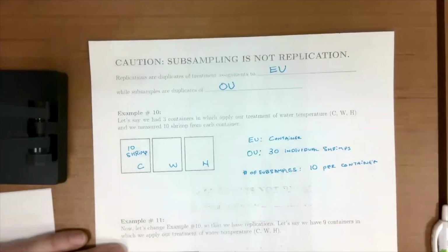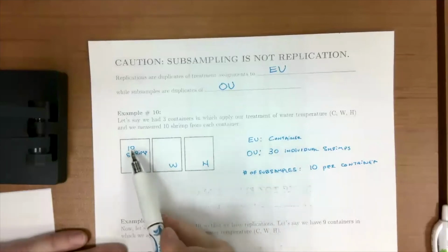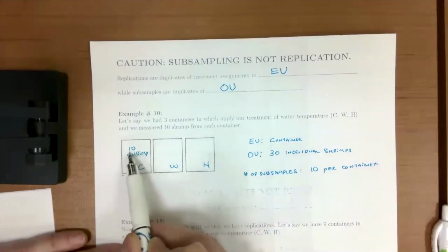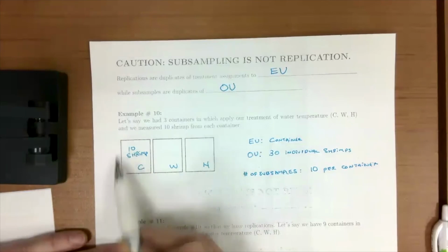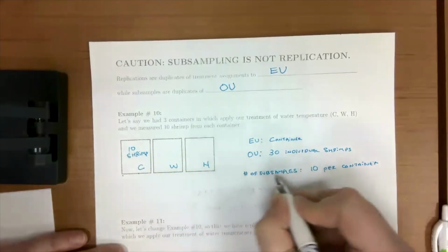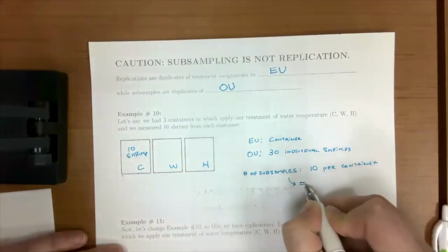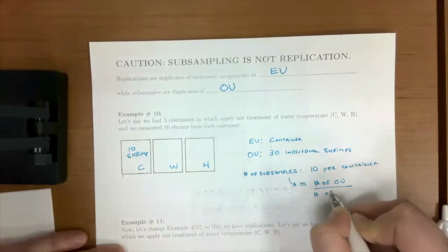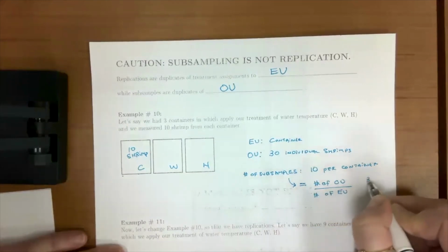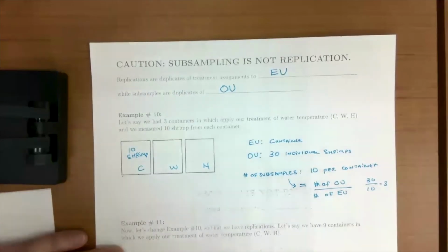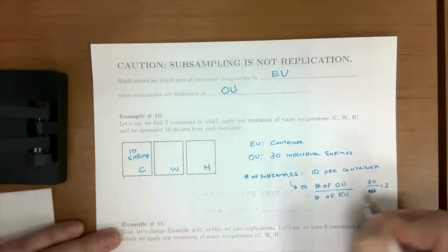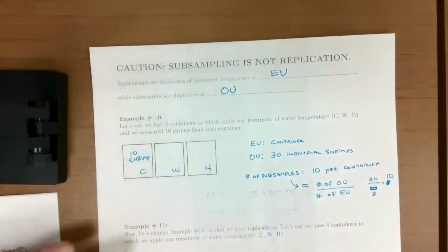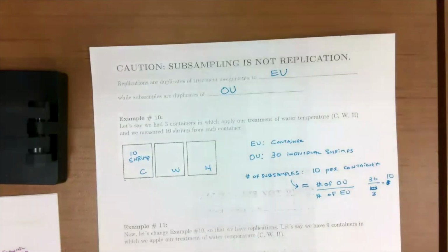You can figure this out because we know our OUs are individual shrimp, and in each container we have 10. So we have 10 duplicates of our OU in this EU. Another way is that our number of subsamples is equal to the number of OUs divided by the number of EUs. Our number of OUs is 30, over our number of EUs, which is 3, giving 10.